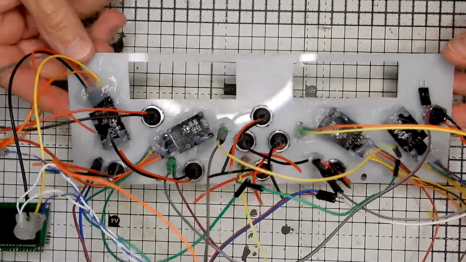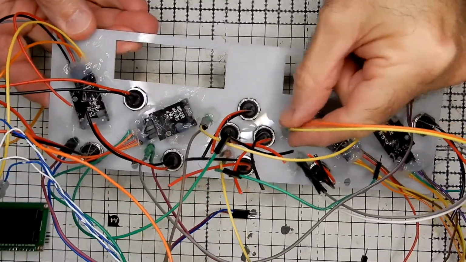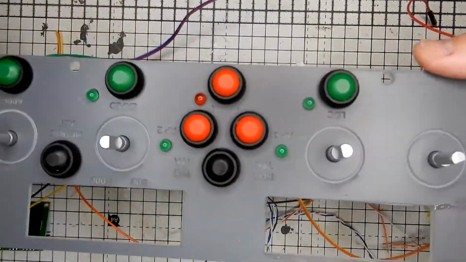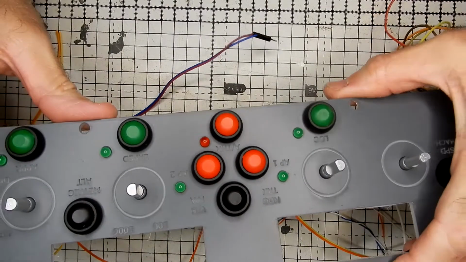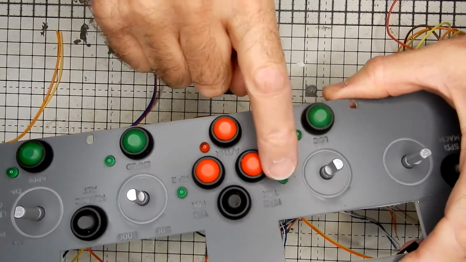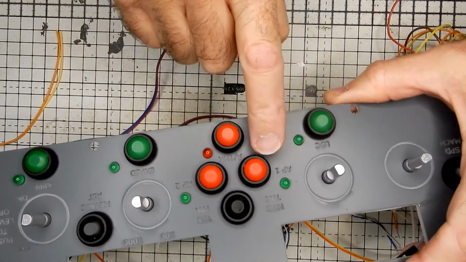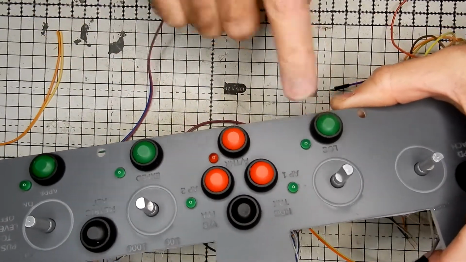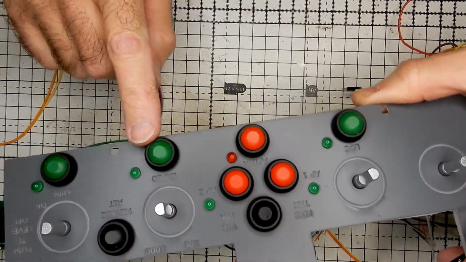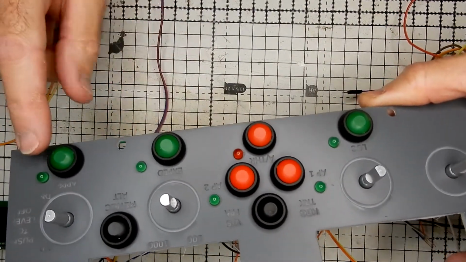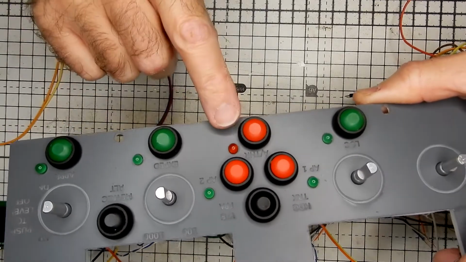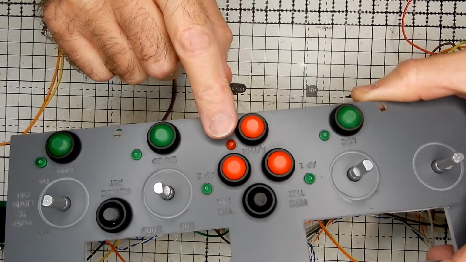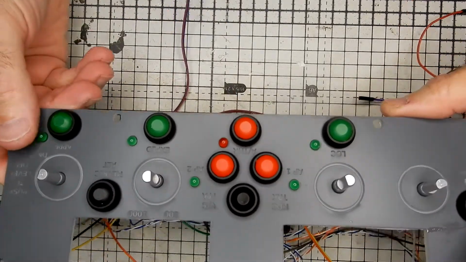Right, I've now glued in all the LEDs on the back here, just using a bit of hot glue. I'll flip that over, you can just see them there. So I've got my green LEDs here for Autopilot 1, Autopilot 2. I've got my localizer, I've got my expedite, and I've got my approach. The only thing I used a red LED for is the auto throttle there. So that's all the LEDs in.